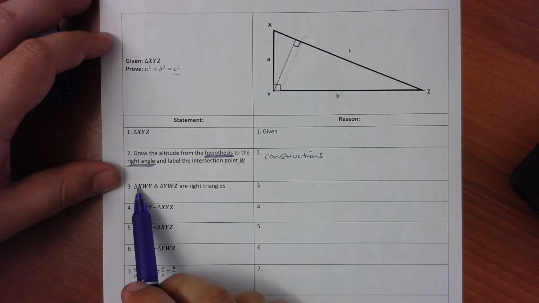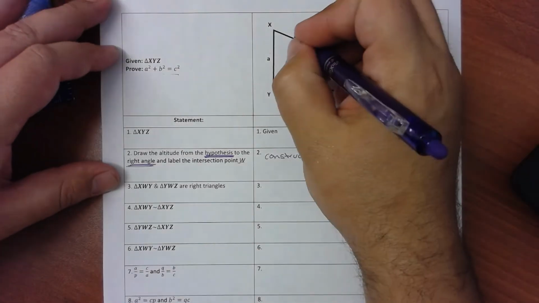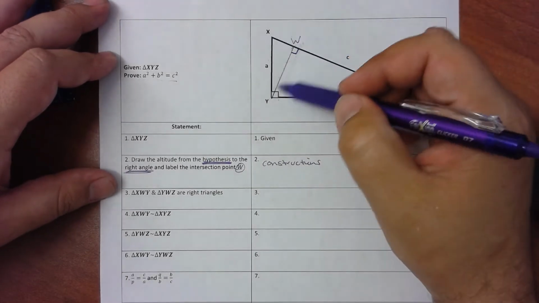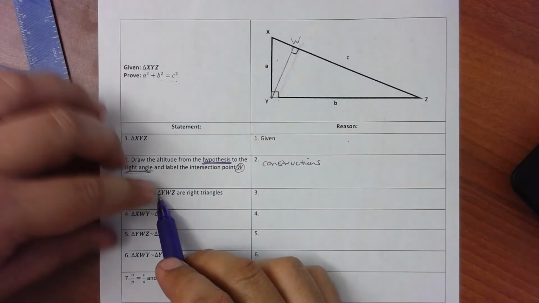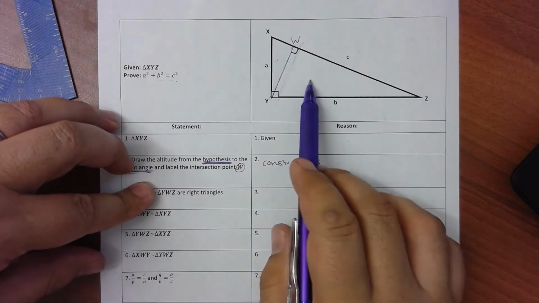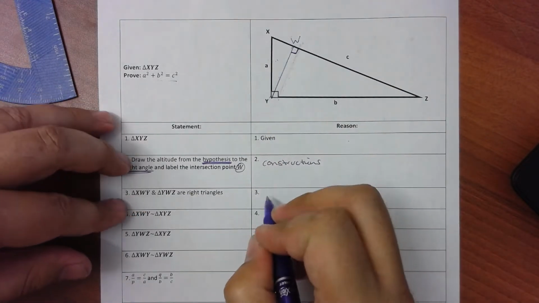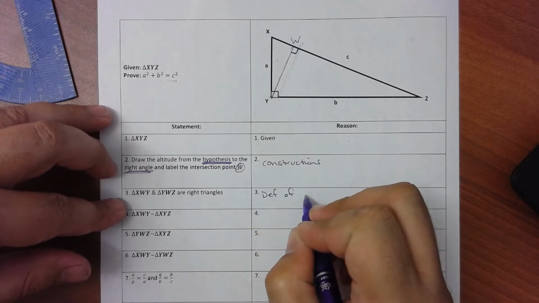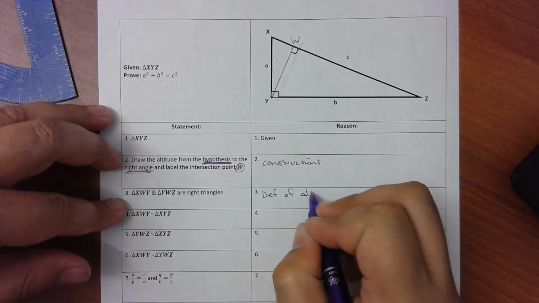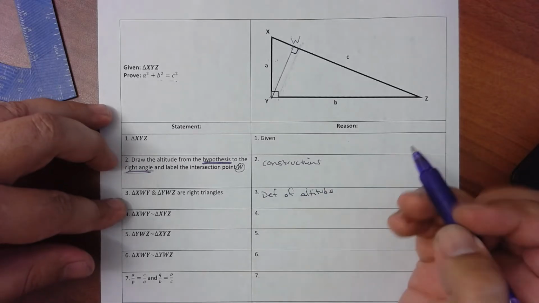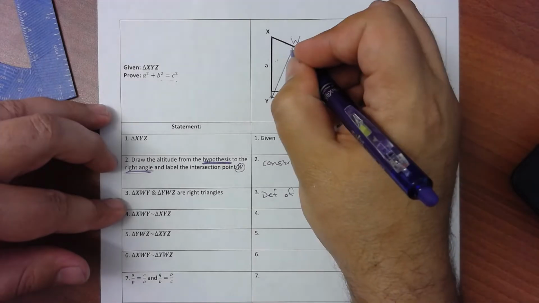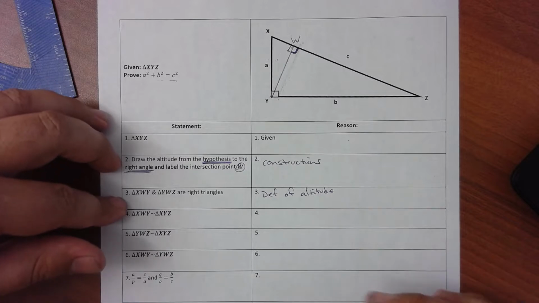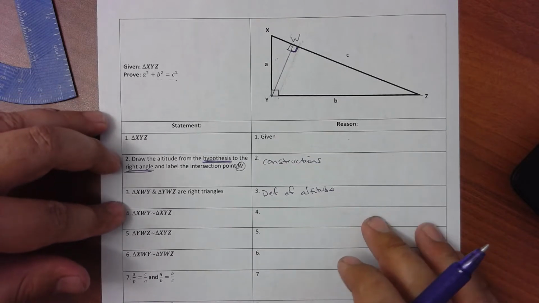Number 3, xwy. This is to be labeled W, says it right there. xwy, this triangle, and ywz, this triangle, are right triangles. That is due to the definition of an altitude. The altitude is perpendicular, which is why I was able to draw this box. Therefore, both of those triangles are perpendicular, which makes them right triangles.